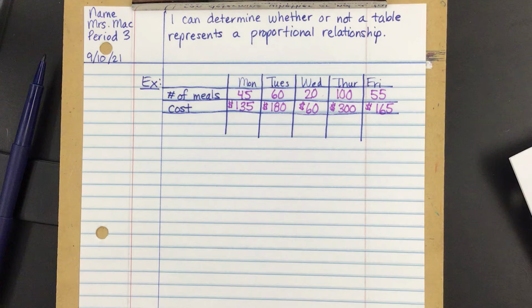And to find out whether or not a table represents a proportional relationship, we just find the unit rate for each set of data. And if the unit rate is the same for the whole table, then we say it's proportional, okay? Does anyone have any ideas about this table? Does it look proportional to you? Yeah? And what makes you think that, Colin?